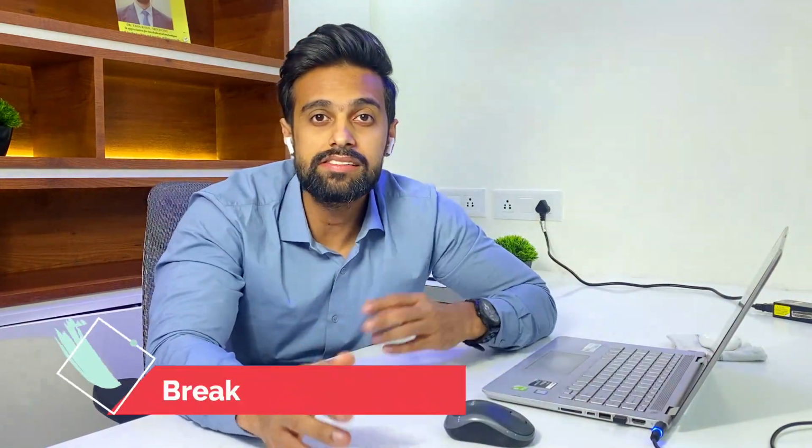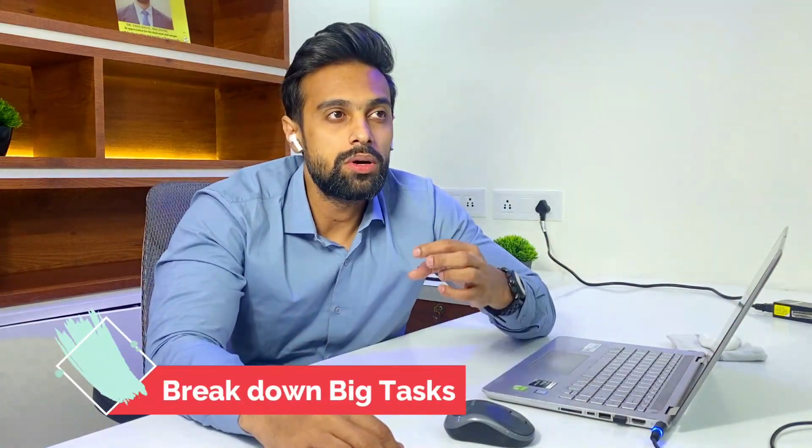The second point is break down big tasks. Now कई बार क्या होता है कि we all have big goals, 5-year goals, and we don't seem to make any progress towards it. This is because Parkinson's law usually occurs with big tasks and big goals which have their deadlines in the far future. So instead of starting right away, we wait until we start feeling the pressure to get it done.